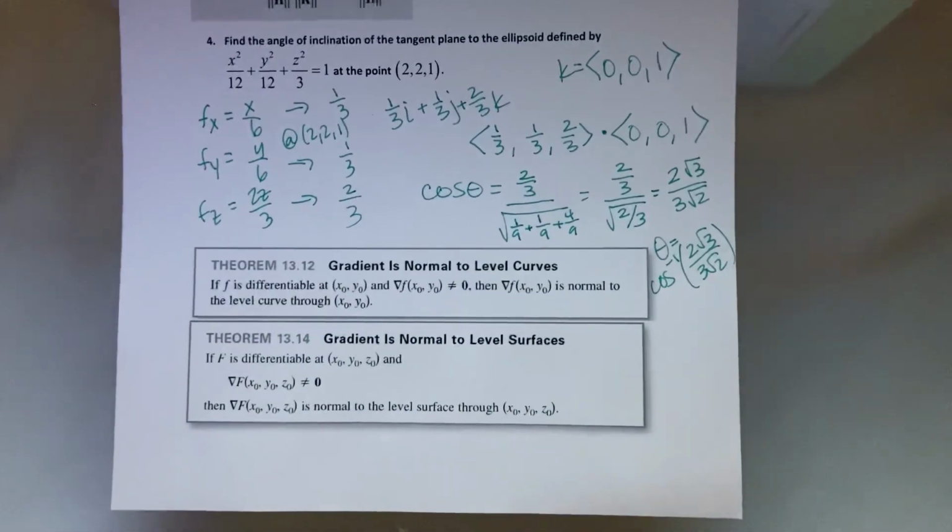Now, little theorems here at the end. The gradient is normal to level curves. Again, we talked about that. The gradient is also normal to level surfaces. So when we get into more than just 2 dimensions, it's still normal. And that's all for 13.7.